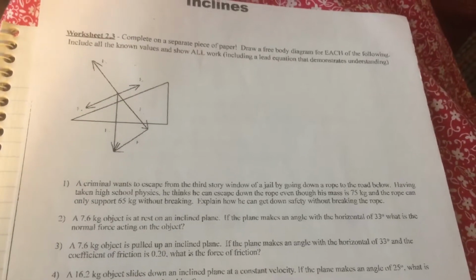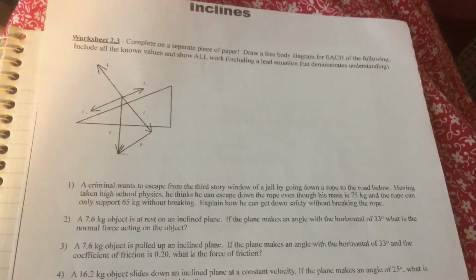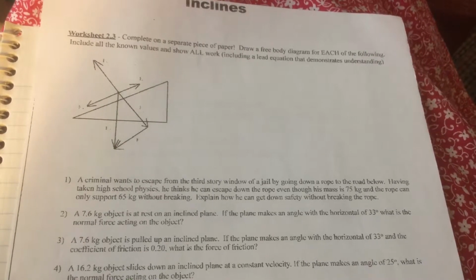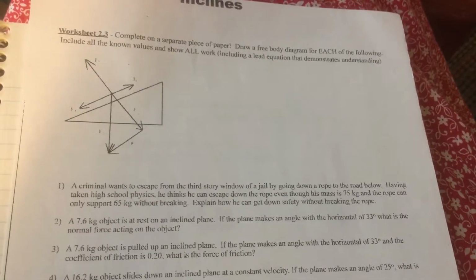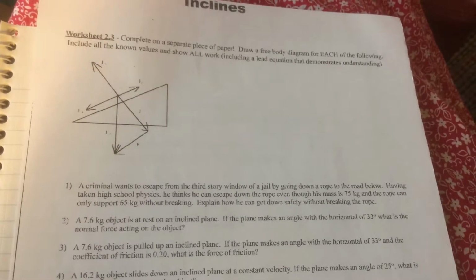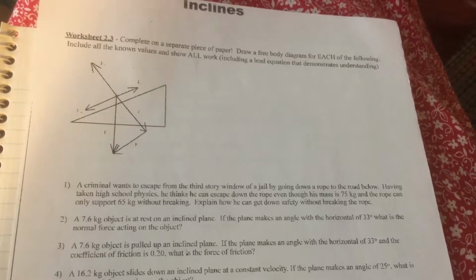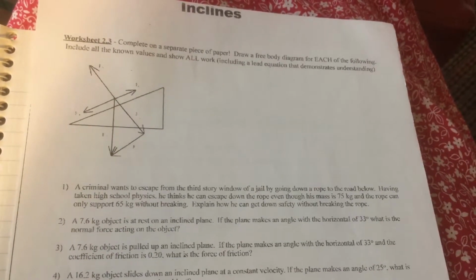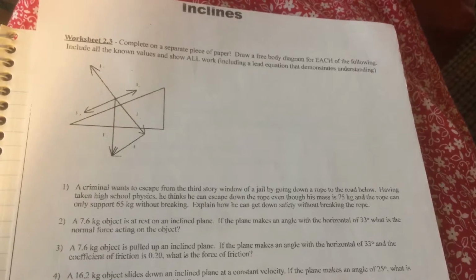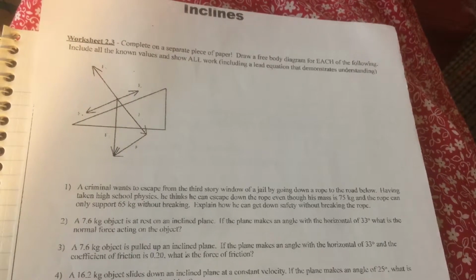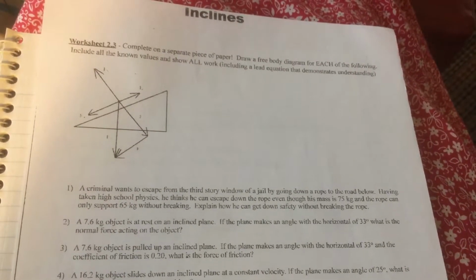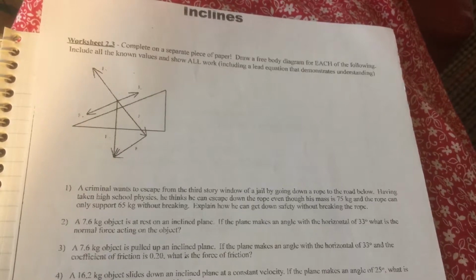Okay, Kiana, the first problem is a criminal wants to escape from the third-story window of a jail by going down a rope to the road below. Having taken high school physics, he thinks he can escape down the rope even though his mass is 75 kilograms and the rope can only support 65 kilograms without breaking. Explain how he can get down safely without breaking the rope.